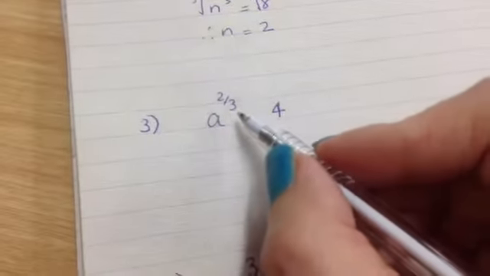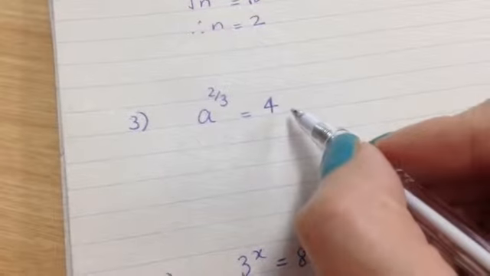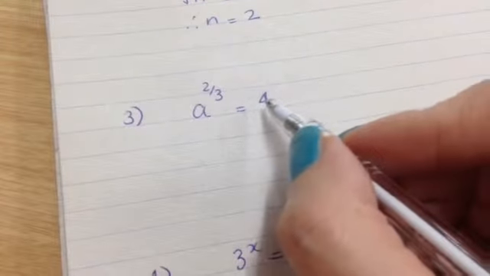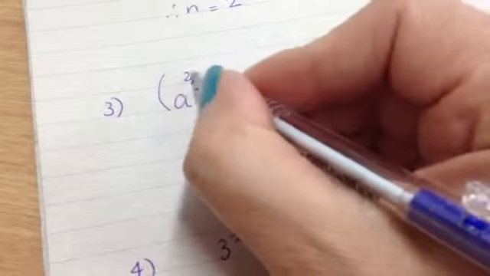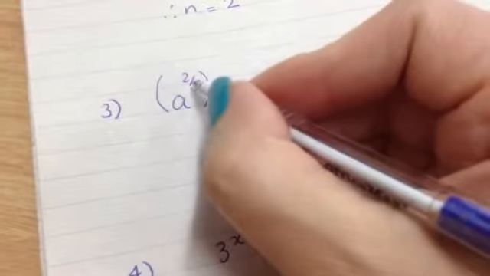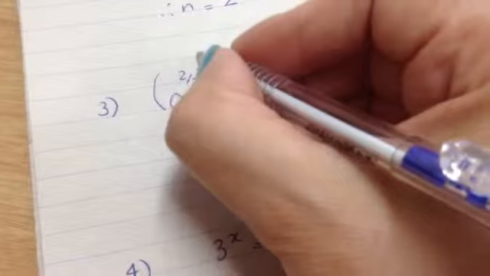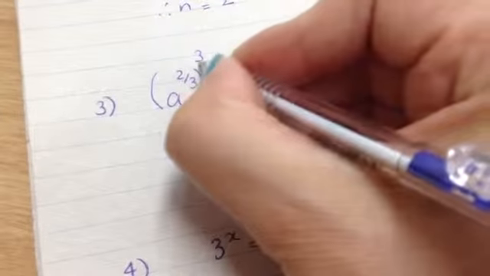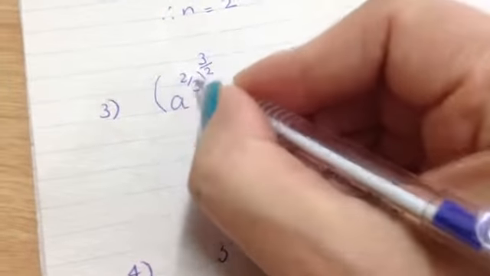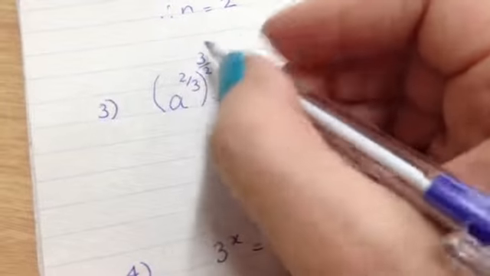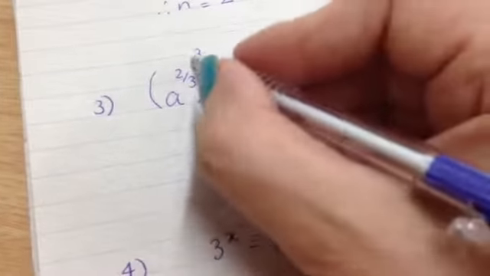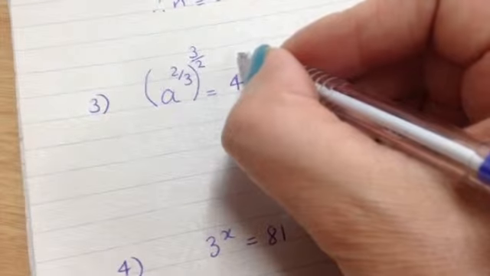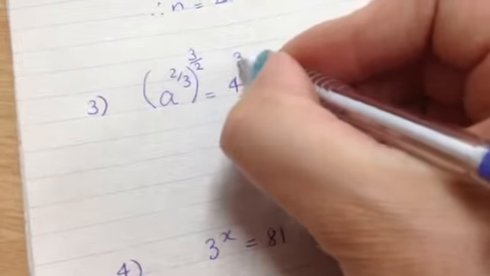Now this sort of a question, a to the 2/3 equals 4, okay? It's not obvious, but what you do is you simply look at this power, and you want that power to become 1, so let's raise this side to 3 on 2. See, it's the opposite, it's the reciprocal of that, okay? Because 3 on 2 times 2/3 is 1, but because you did that on that side, remember with equations, the general rule is do the same to both sides.